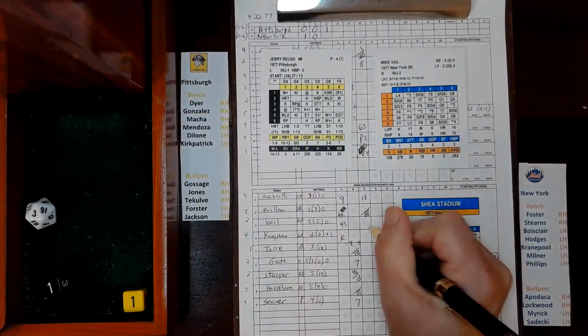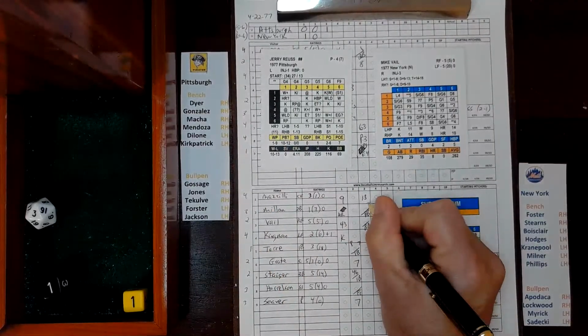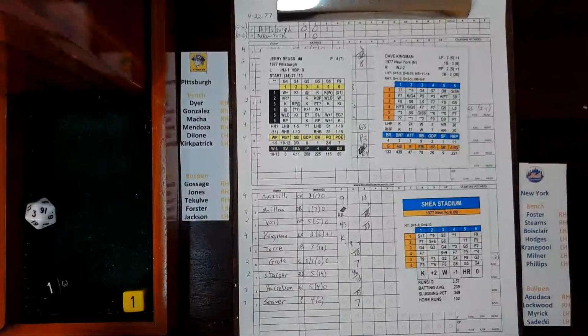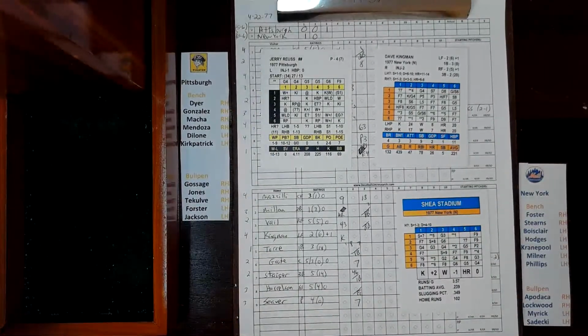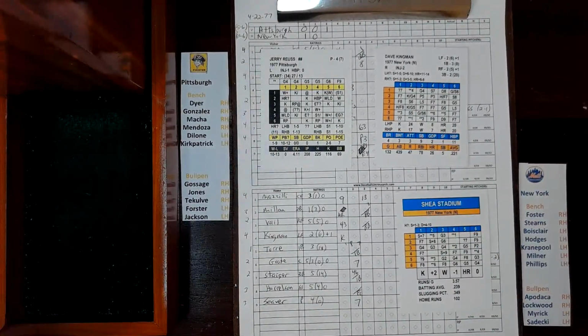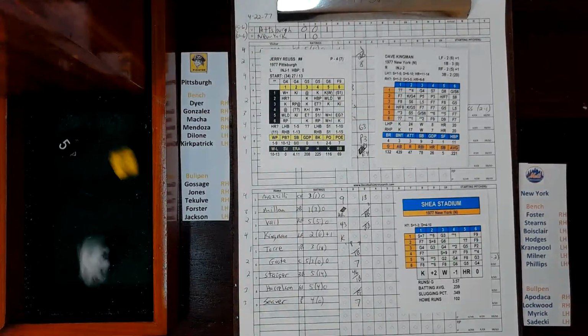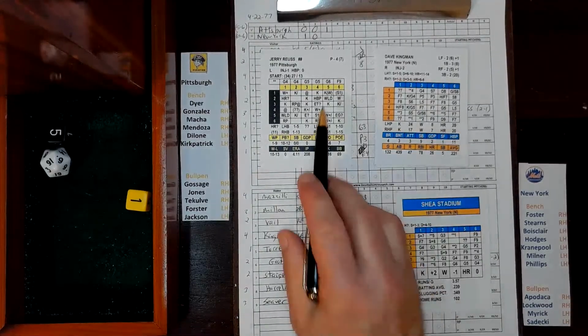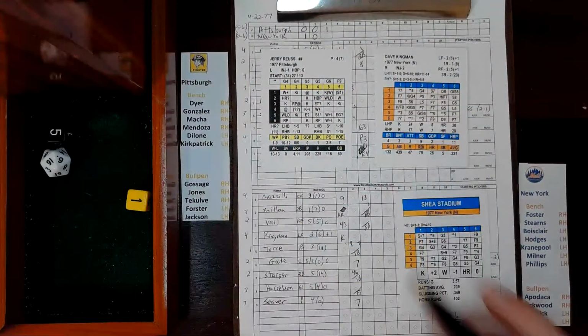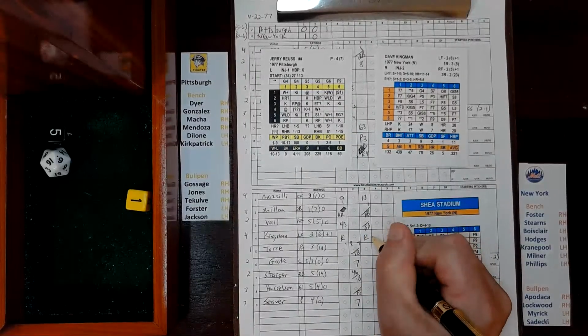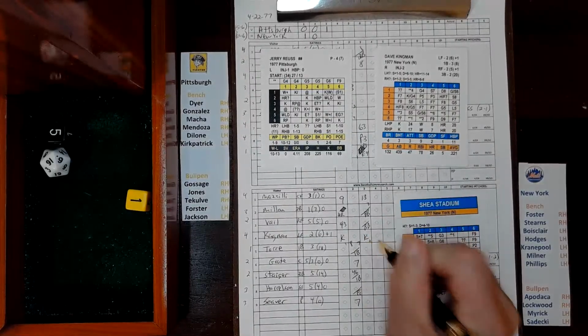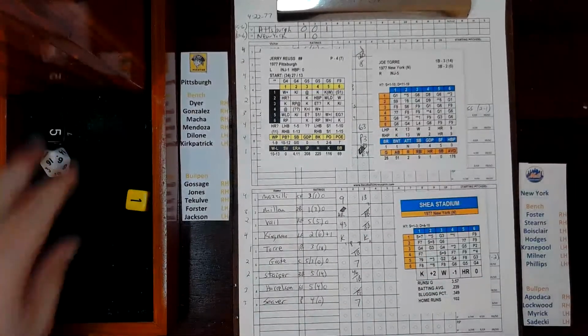Another walk plus, so Royce losing control a little bit. Two consecutive walks, and here's Kingman. Kong Kingman can do some damage. 5-1, and that is a strikeout chance. 16 is going to get him. That is out number 2, strikeout number 2 in the game. And it's up to Joe Torre.